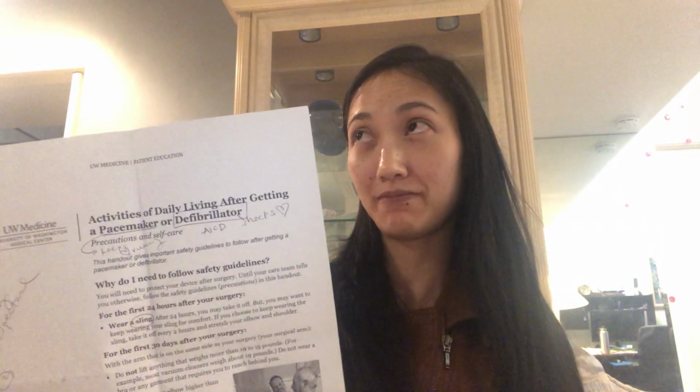Okay, so activities of daily living after getting a pacemaker or defibrillator. So this is for your, if the patient had a pacemaker replacement or pacemaker placement, those are precautions you'll need to follow. And then we have upside down. Oh, this is the second part to it.